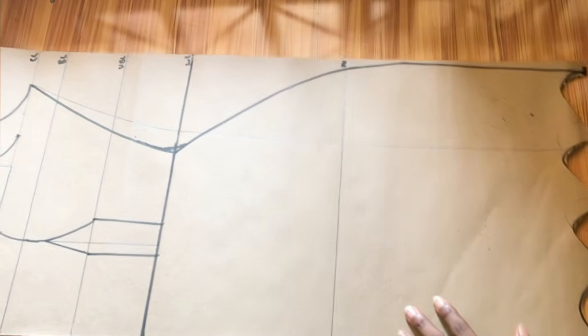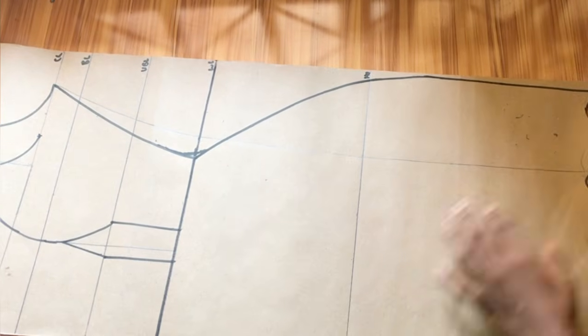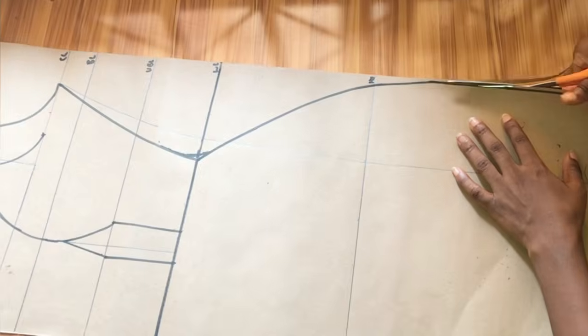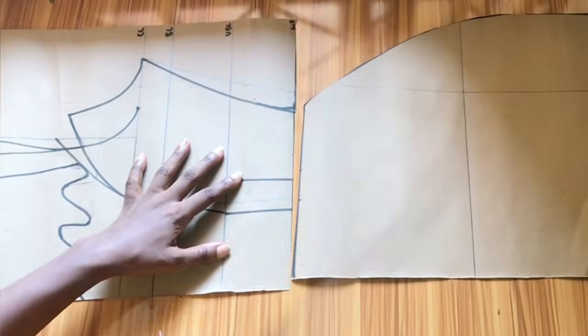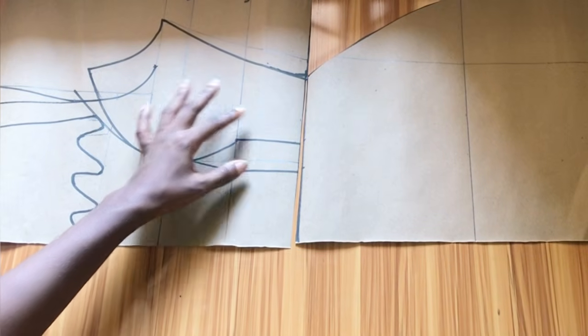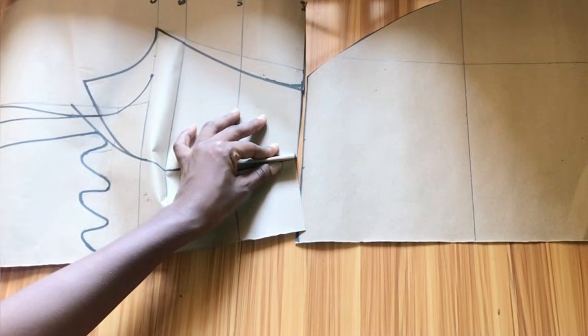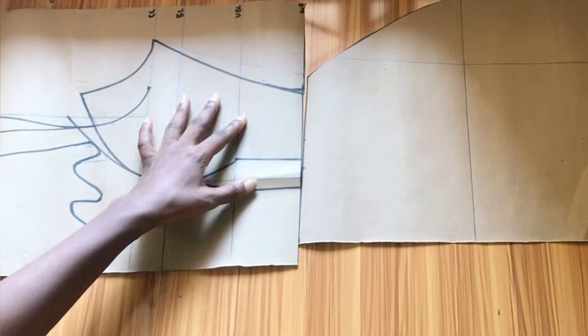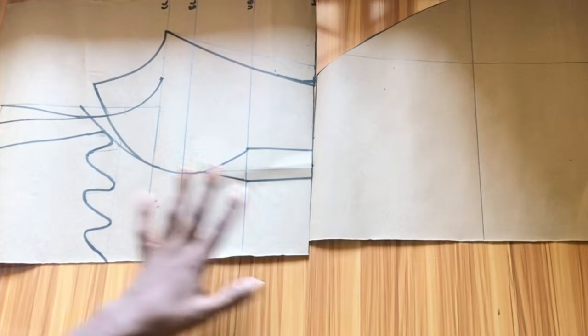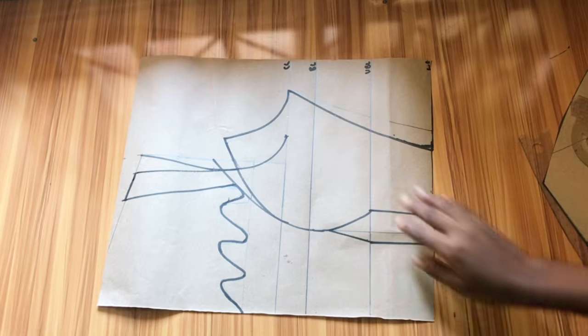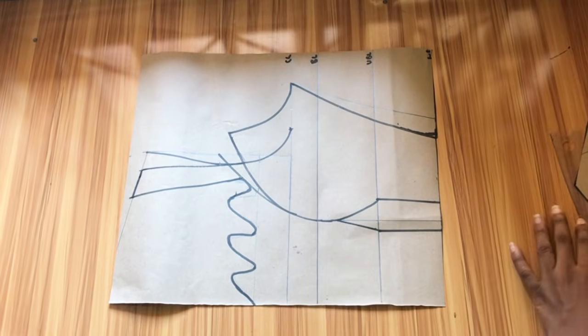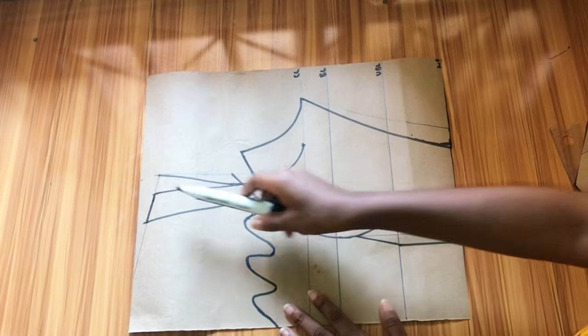After cutting the design on the base, I will go ahead and detach the skirt part from the other upper body so we can close up the dart, okay? So after cutting out, next thing we are going to do now is to close up the dart. But before I do that, I'm going to remark the neckline area where I made that mistake. I just looked at it and I realized it's not supposed to be like this. So I'm going to adjust the neckline area, okay?